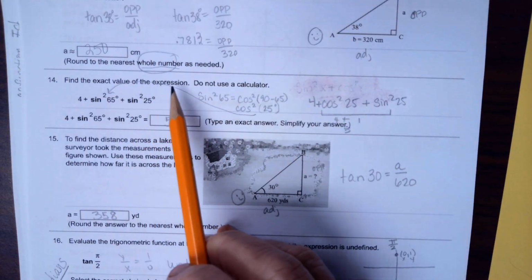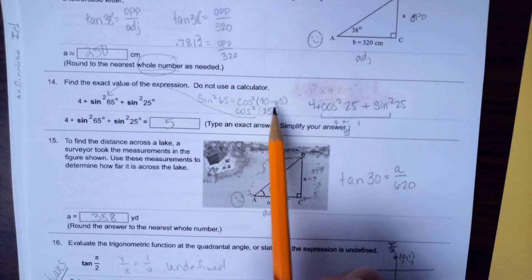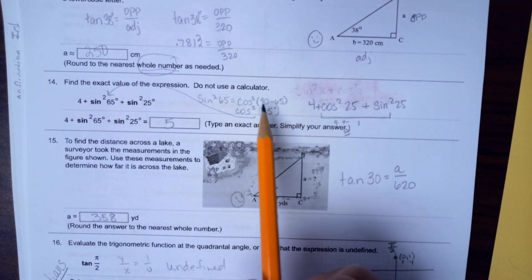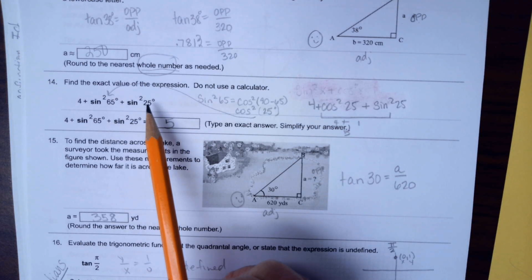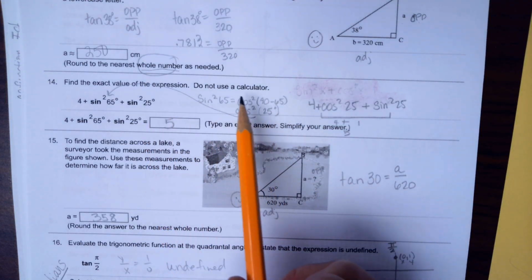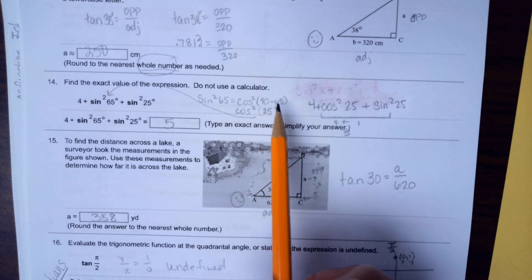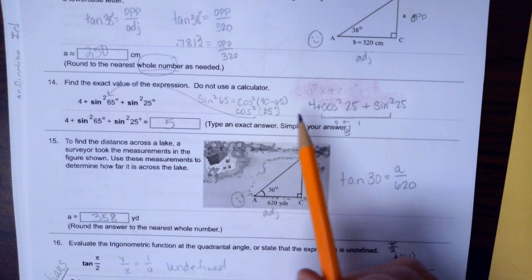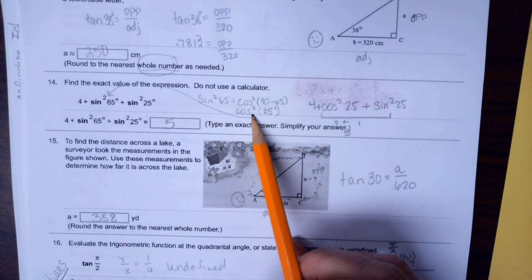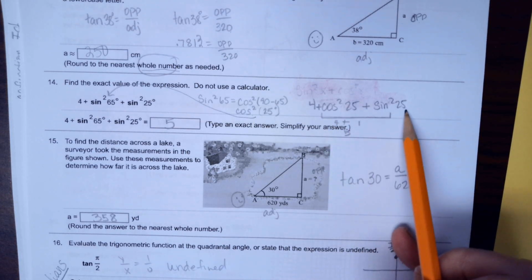14 says find the exact value. I'm going to go back and use that same cofunction identity. I noticed that 65 and 25 are complementary angles. So the sine of 65 is equal to the cosine of 90 minus 65. If it applies to the degree 1, it also applies to degree 2. So I can replace sine of 65 with cosine of 25. So that gives me this.